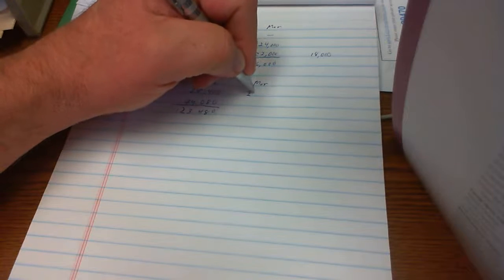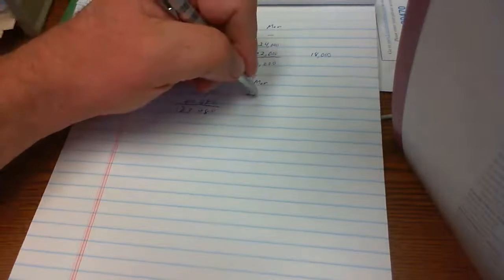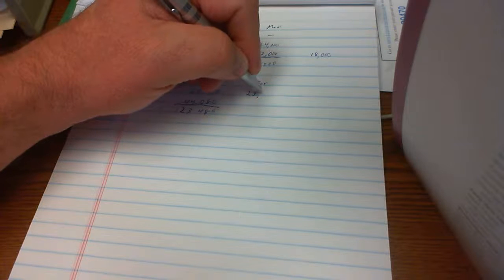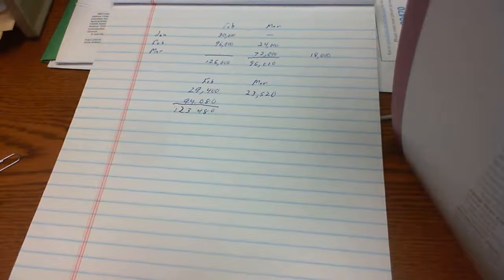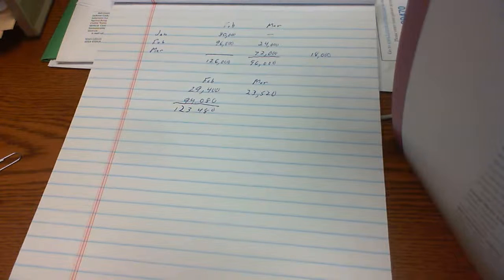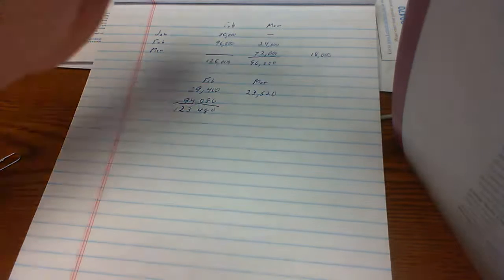The 24,000 that will come out of February's purchases will be 23,520, and March will be 70,560.